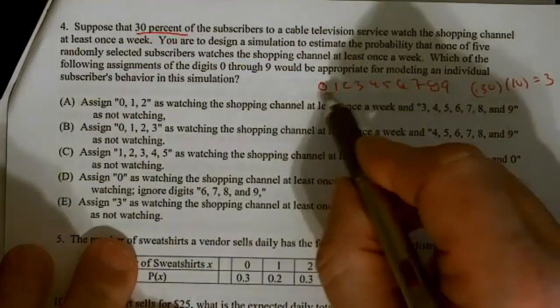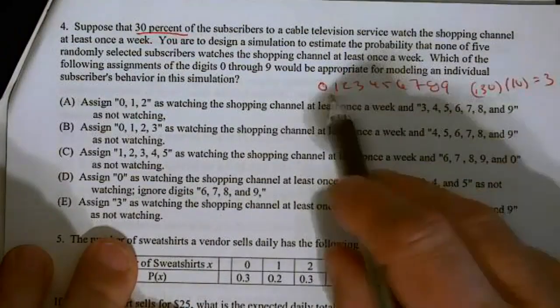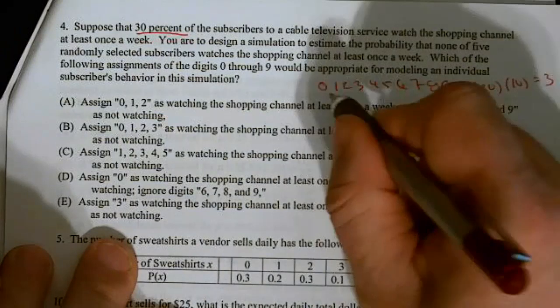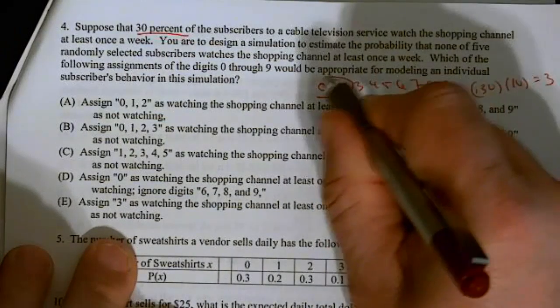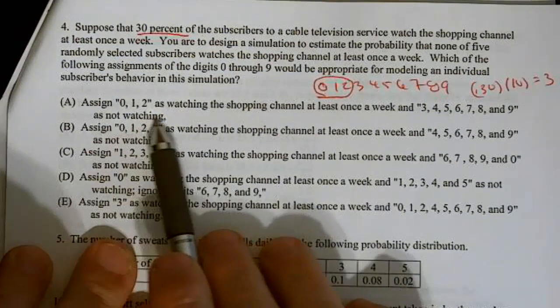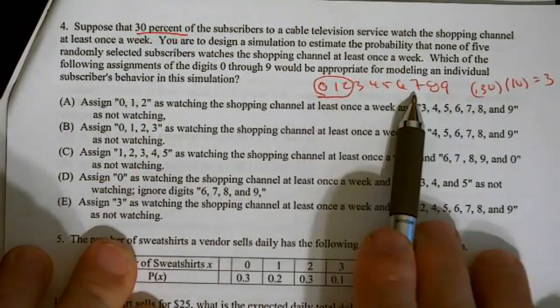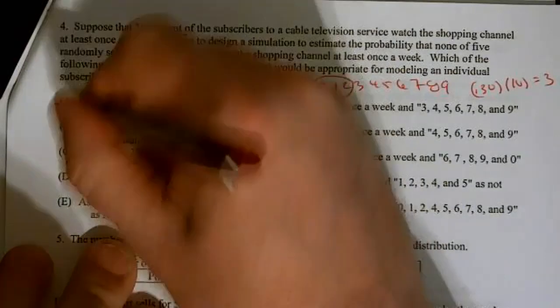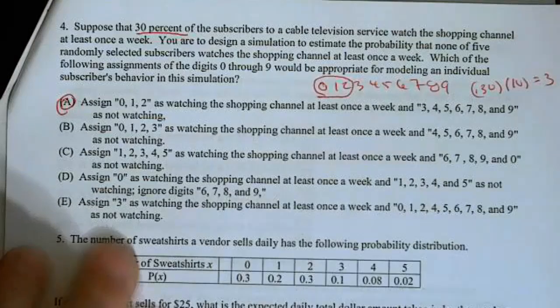I could choose 0, 1, 2, or I could choose 7, 8, 9, or any combination. But if I assign 0, 1, and 2, that would work. And the reason I chose that is because it says assign 0, 1, and 2. Well, that's 3 out of 10, or 30%. So my answer choice for number 4 is A.